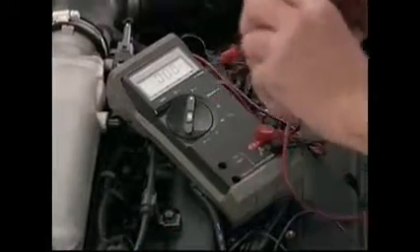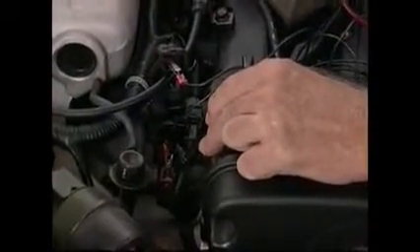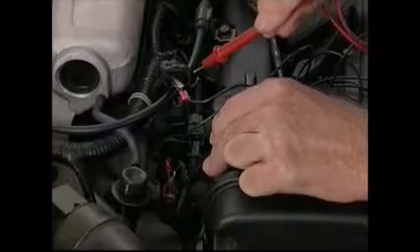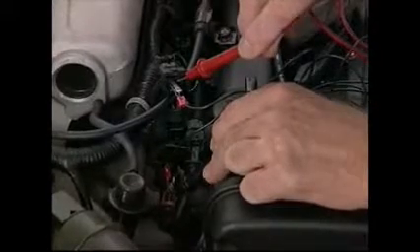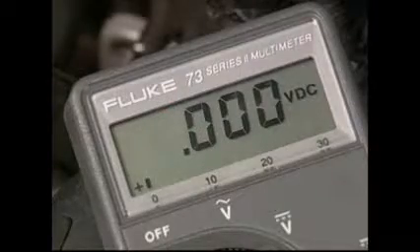With the circuit unpowered and the segment connector disconnected, connect the black probe to a known good ground. Connect the red probe to the power side of the circuit. If the segment of the circuit is shorted to ground, the meter will show continuity.